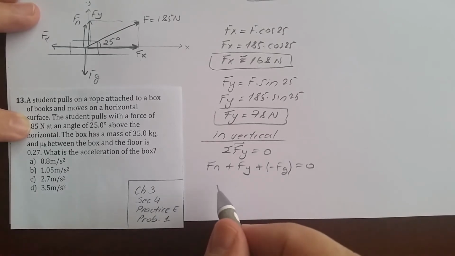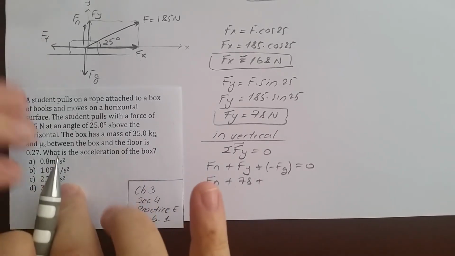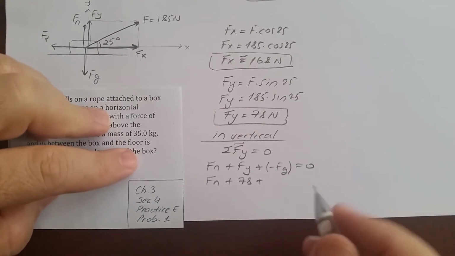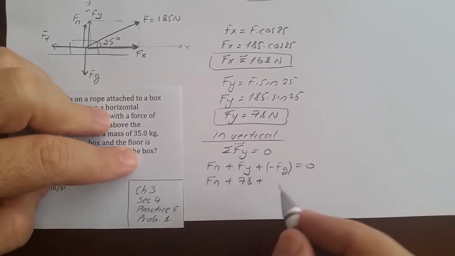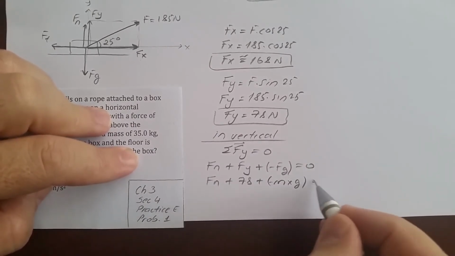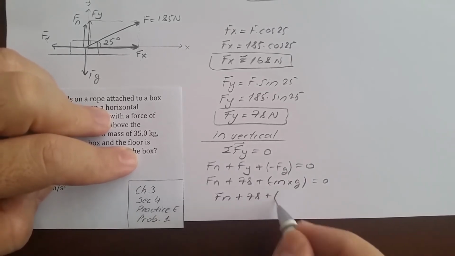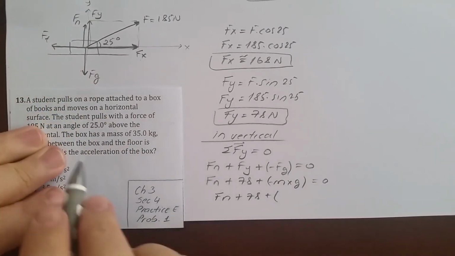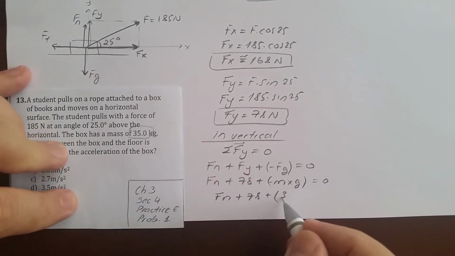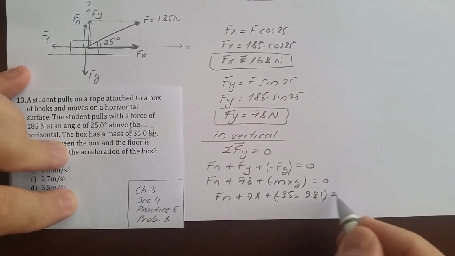Then how do we calculate Fn? Fn is unknown, we don't know it. Plus Fy, which we calculated: Fy is equal to 78. Minus Fg. Do you know Fg? Fg is mg, mass multiplied by g, but since it is in the downward direction we put a minus. Here Fn plus 78 minus the mass, 35 kilogram, multiplied by g 9.81 is equal to 0.